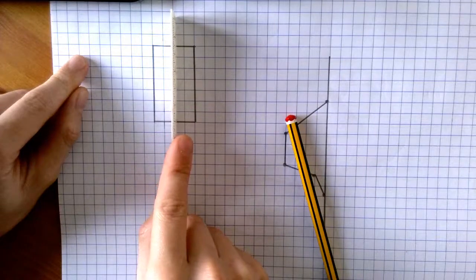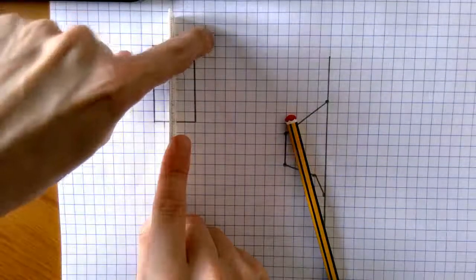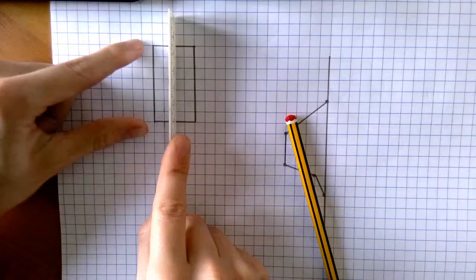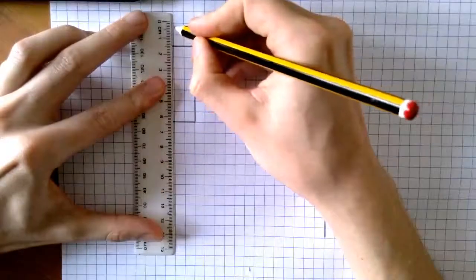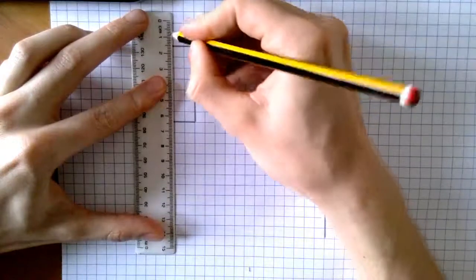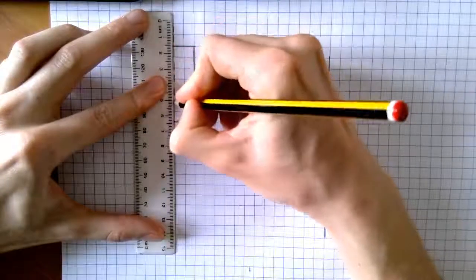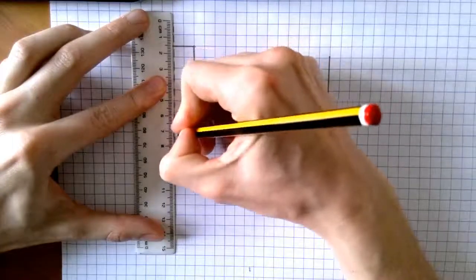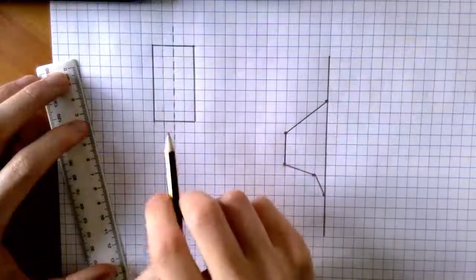Now I've got squares to help me. So I've got 2 on this side, 2 on that side. They're the same width, and they're also the same height as well, or the same length. So then I can use my ruler to draw in my line of symmetry. You can either draw a faint line, or you can draw a dotted line exactly where that line was. I didn't move my ruler, and you can actually see there nice and clearly it's the same on both sides.